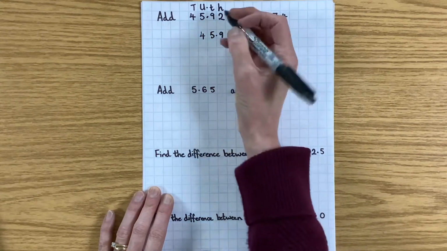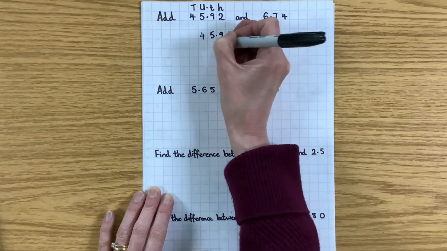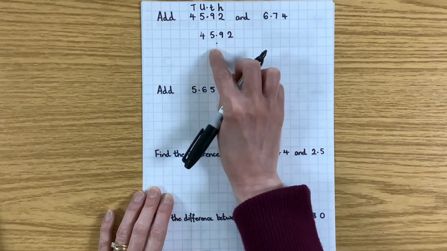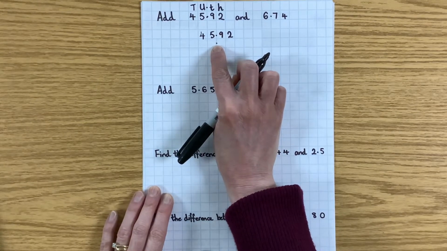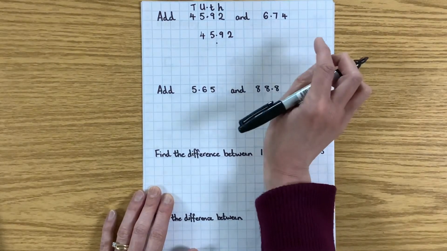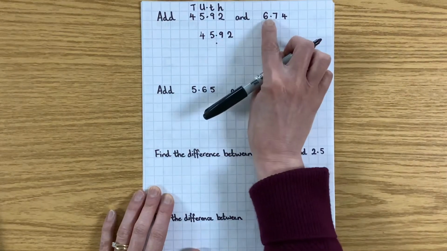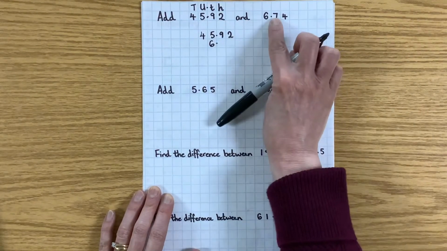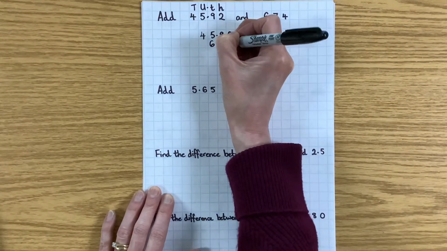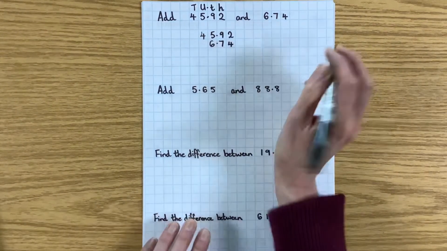In the line underneath, the decimal point has to be straight underneath the previous decimal point. That will help me write my 6.74 in the right place. The 6 is the number before the decimal point, so it'll go there. 0.74, so my 7 and my 4 need to go in there.